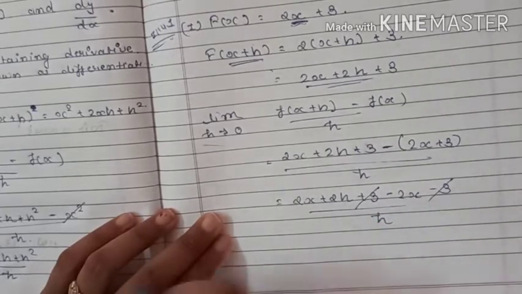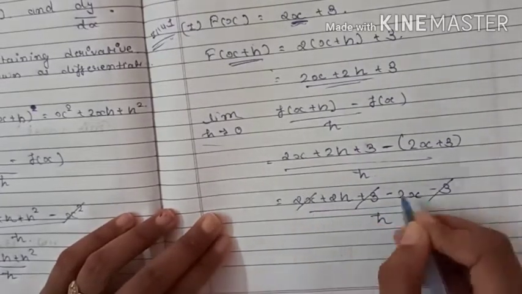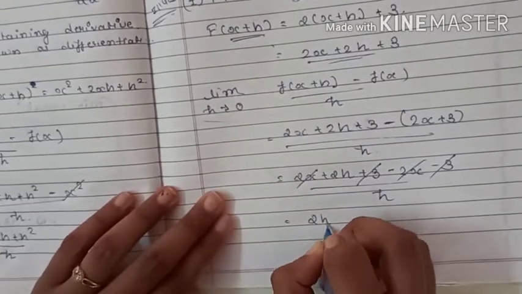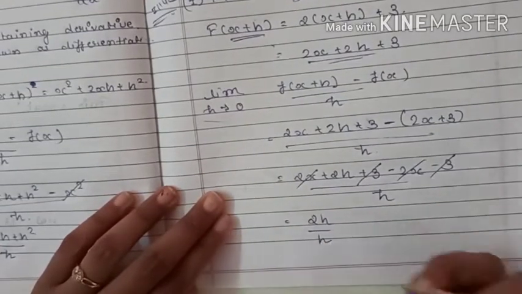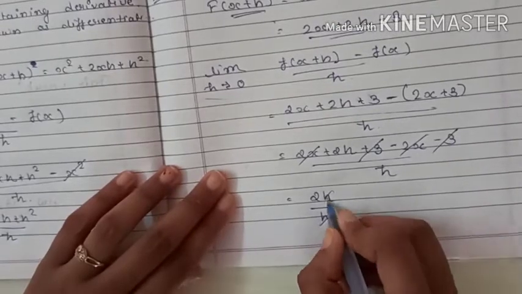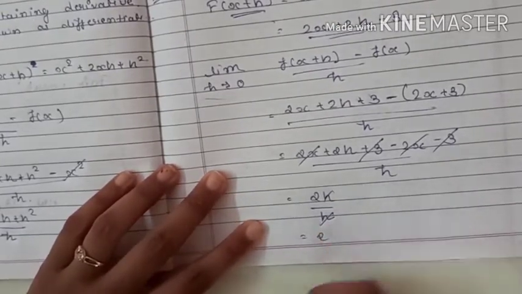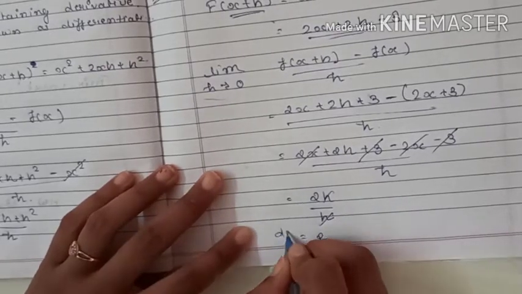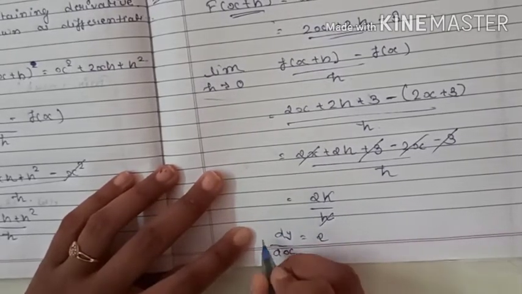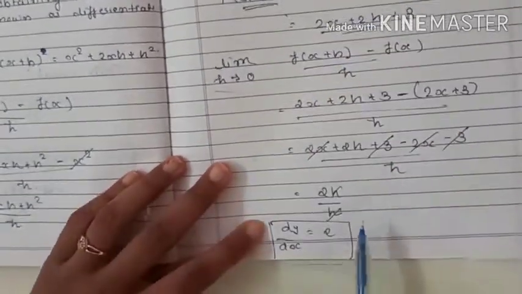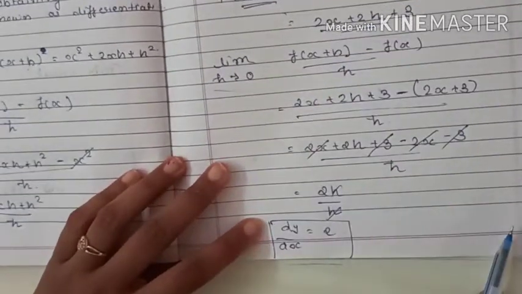Plus 3 minus 3 get cancelled. 2x and minus 2x get cancelled. We have only 2h upon h. H gets cancelled. We get the value of 2. That is dy by dx. Differentiation of the function 2x plus 3 is equal to 2. Simple enough?